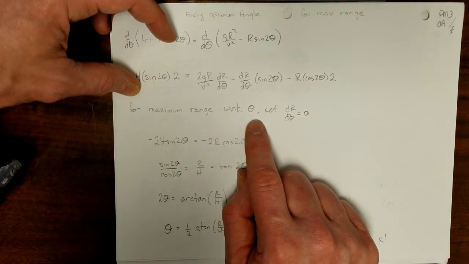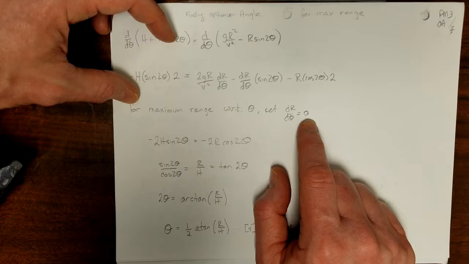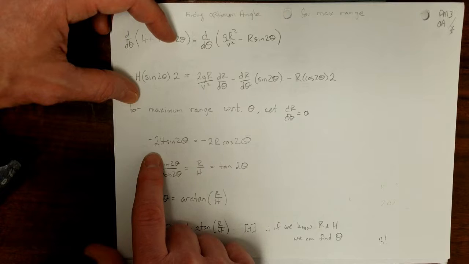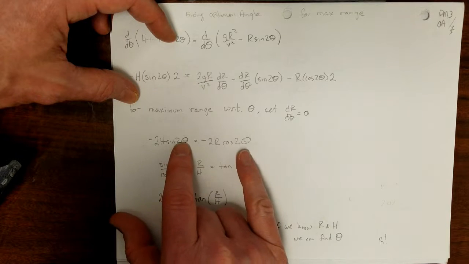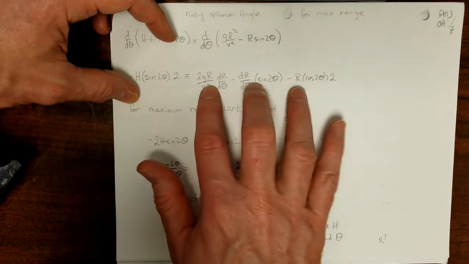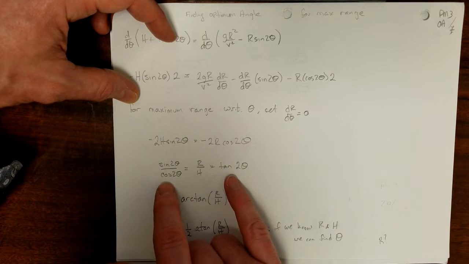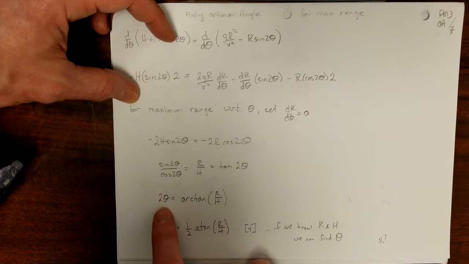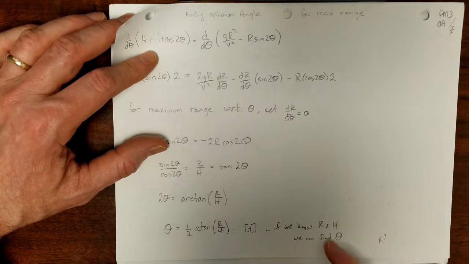Now, I get a maximum range when dr d theta is equal to 0, because I'm trying to find the angle at which r is at a maximum. And so those terms drop out, since I'm now looking for theta maximum. This is generic, and this is at the point where theta is at a maximum. Once we get to there, we can solve for tan 2 theta, which is r over h. And so 2 theta is arctan of that, and theta becomes 1/2 times the arctan of r over h. We'll call that equation 4. So if I know r and h, I can find theta.